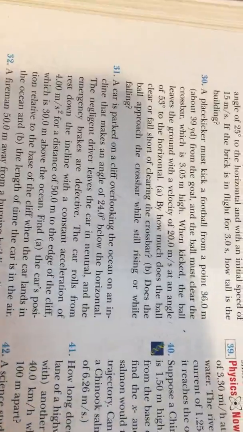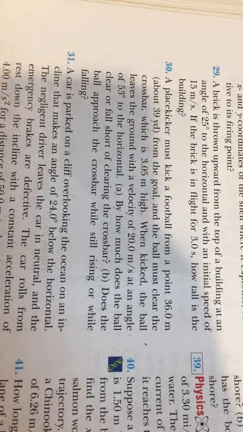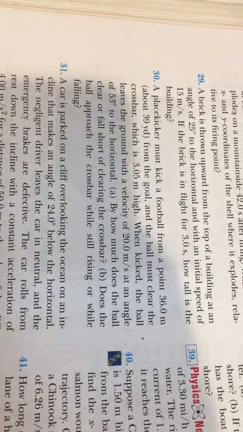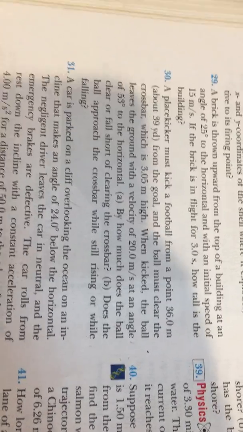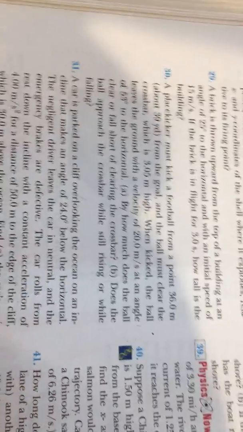So I'll be doing number 30. It says a place kicker must kick a football from a point 36 meters from the goal, and the ball must clear the crossbar, which is 3.05 meters high. When kicked, the ball leaves the ground with a velocity of 20 meters per second at an angle of 53 degrees to the horizontal.